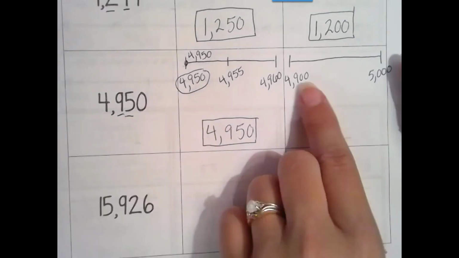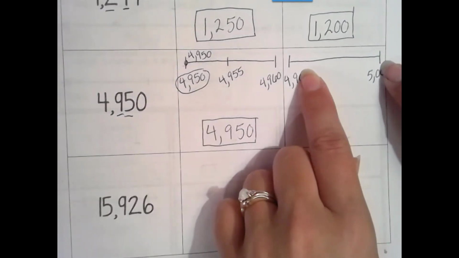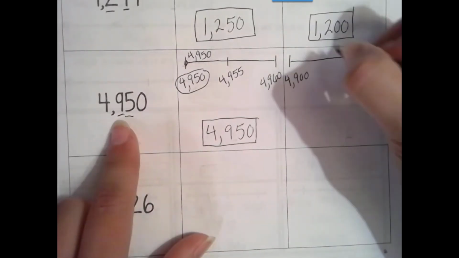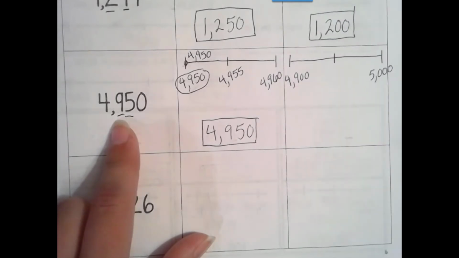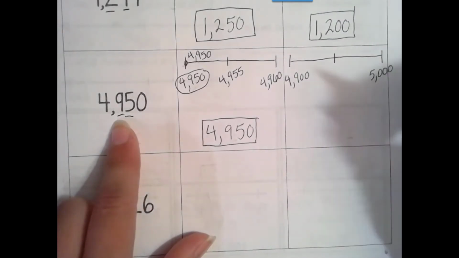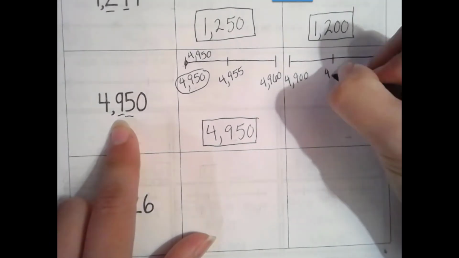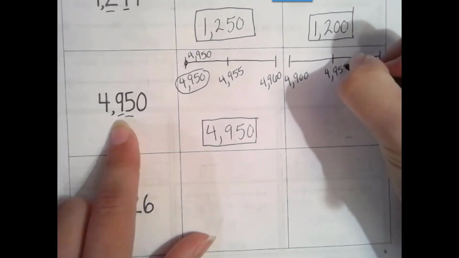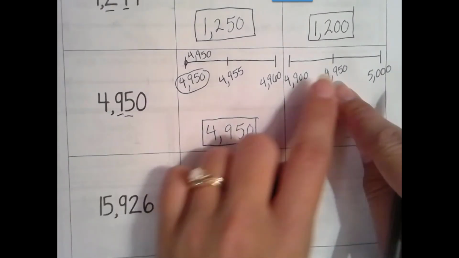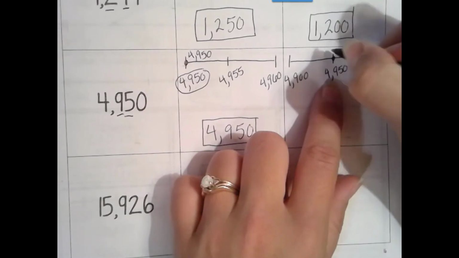So it's like having 49 hundreds and then 50 hundreds. Okay, our benchmark, our halfway point. Well, halfway between these two numbers, half of 100 is 50, so we get 4,950. And now we find where this number goes on the number line. Well, I already see it on the number line. It is the midpoint, exactly halfway.